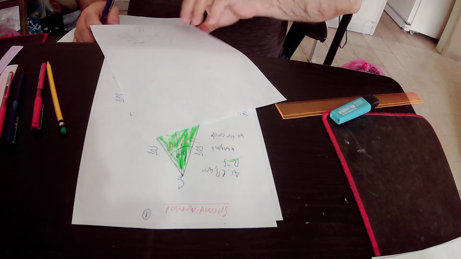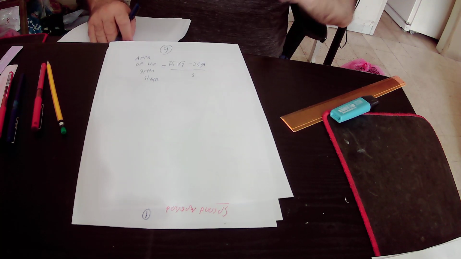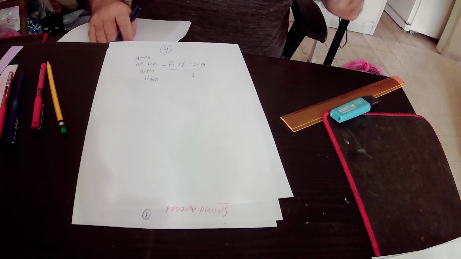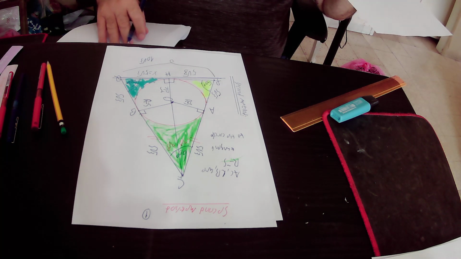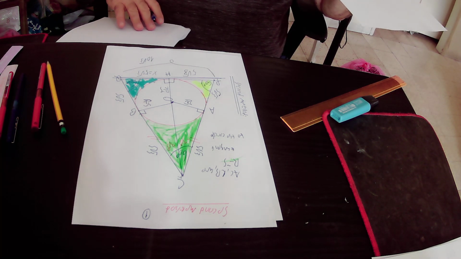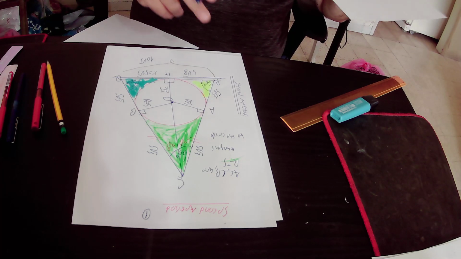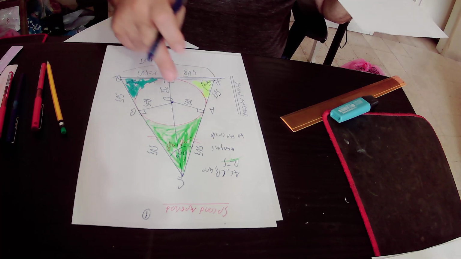The area of the green shape equals the sum of the areas of the three shapes divided by 3, because the areas are equal to each other. So if we divide the total sum of the areas by 3, we will get the area of each shape, and especially the area of the green shape.